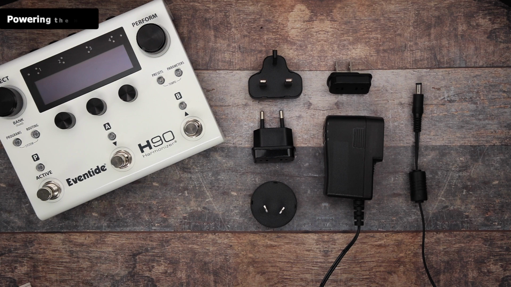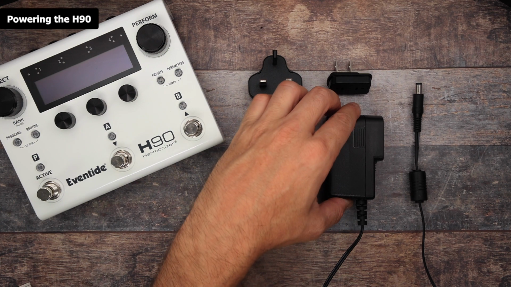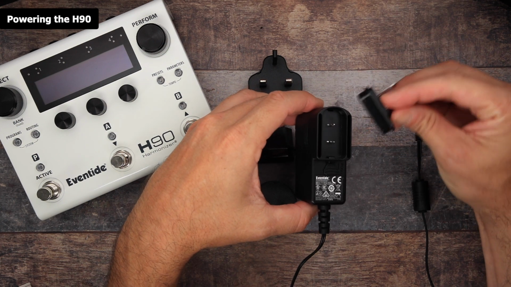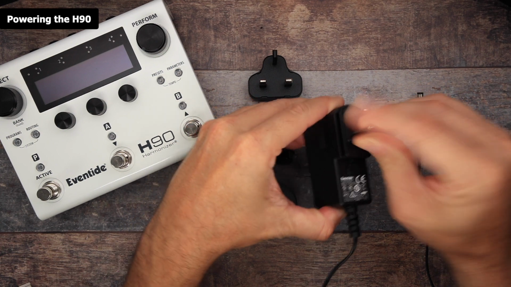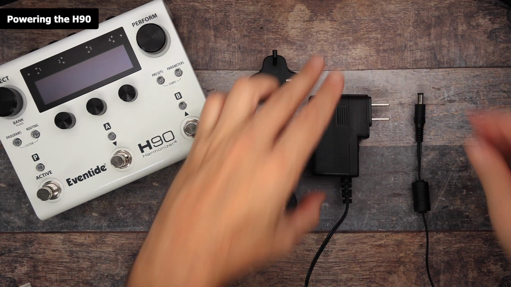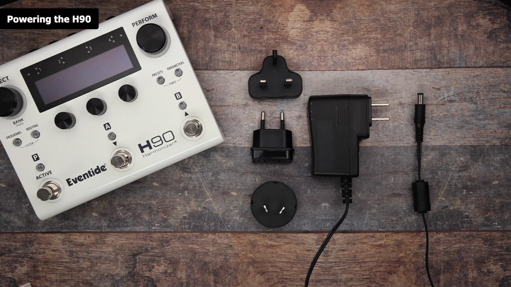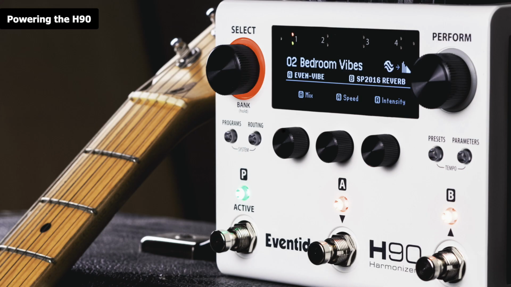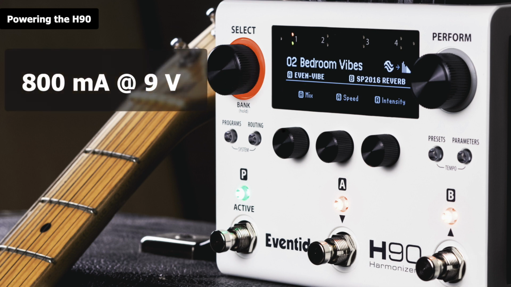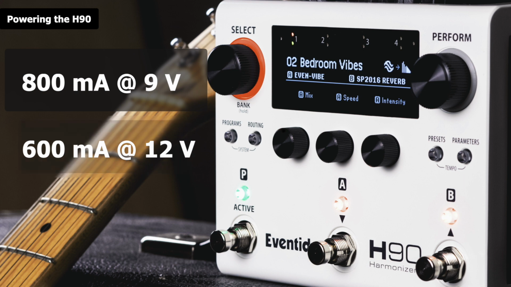The H90 ships with a 12-volt 1-amp power supply with a center positive 2.5mm connector. It also comes with British, Australian, European, and Asian compatible connectors. To power it using an aftermarket pedalboard power supply, we need to give the H90 adequate current. Our measurements indicate that it is possible to safely power the H90 by providing either 800 mA at 9 volts or 600 mA at 12 volts.